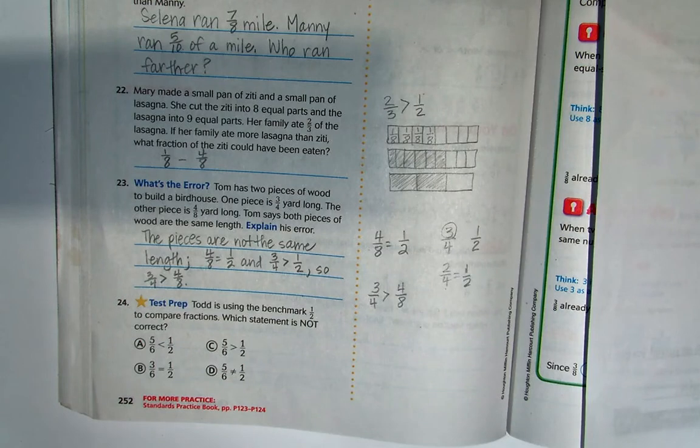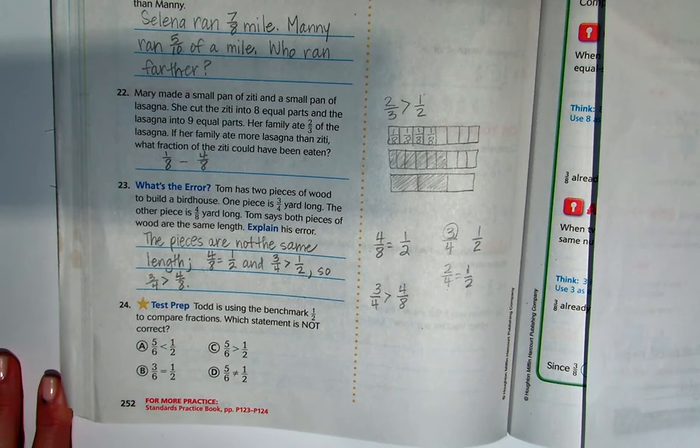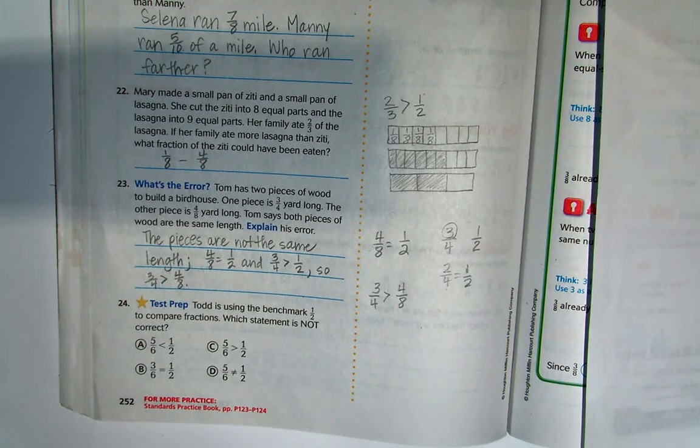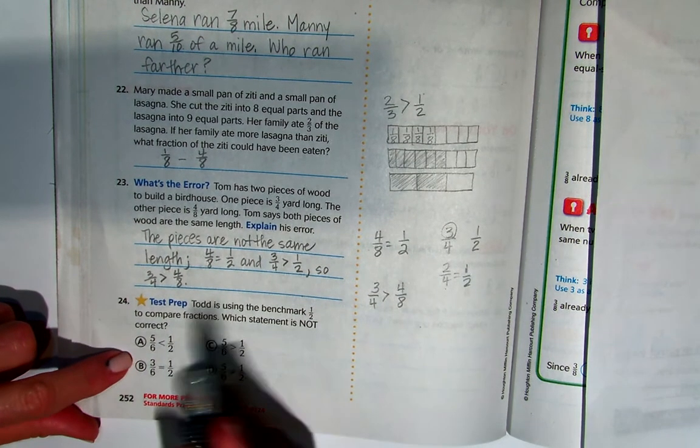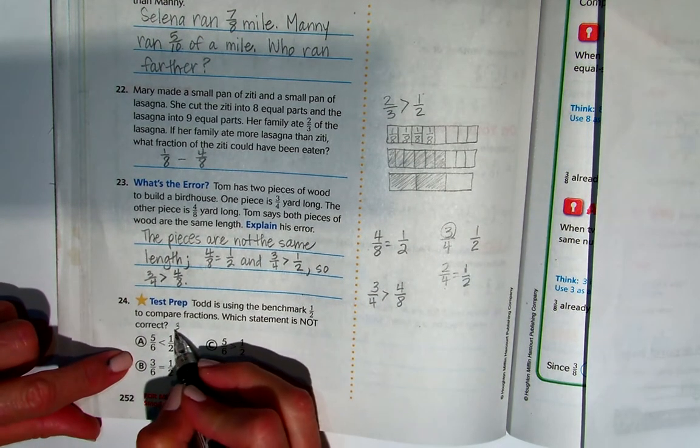All right, your last one is number 24. It's a test prep question. Todd is using the benchmark 1/2 to compare fractions. Which statement is not correct? Okay, I see 5/6 is less than 1/2. I know that 3/6 equals 1/2.